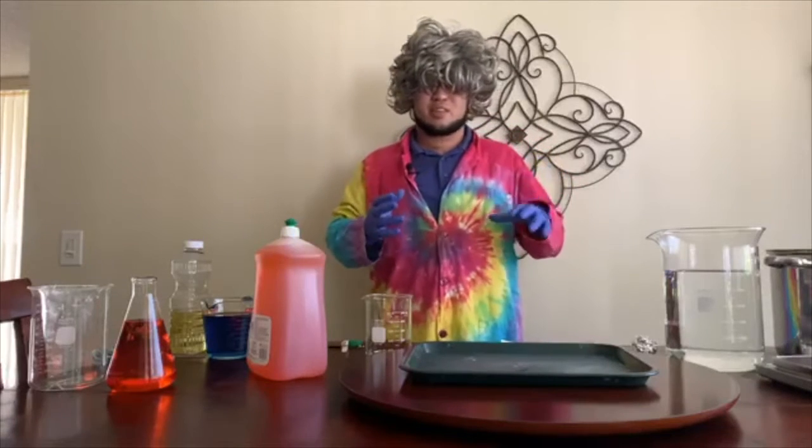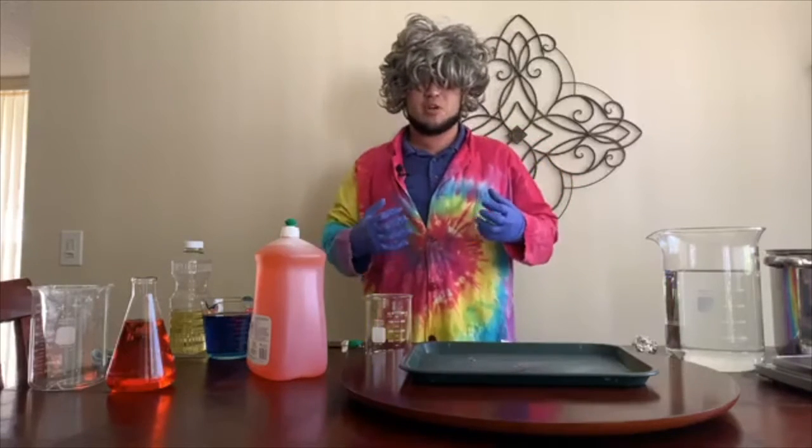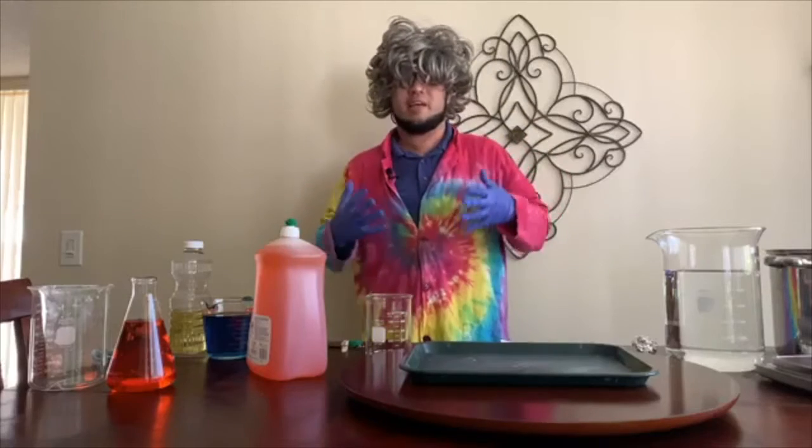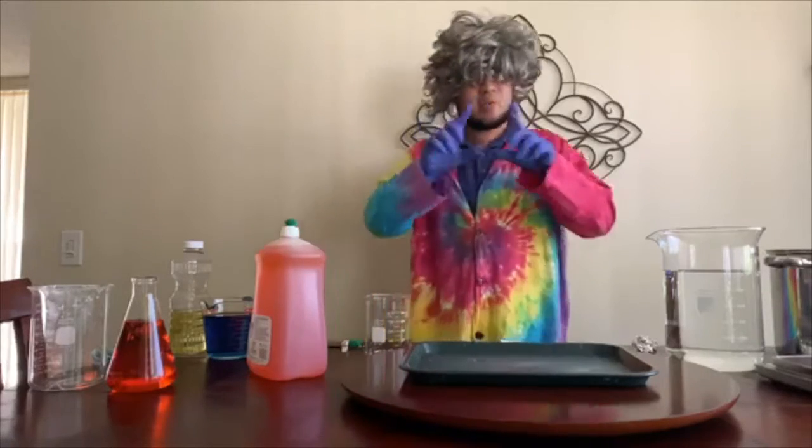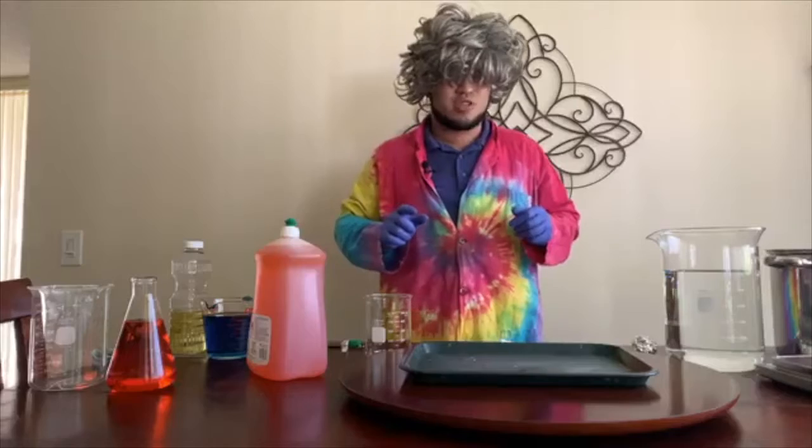Now, those three states of matter play a big role in figuring out density. Usually you'd think that the more solid an object is, or the more molecules are packed into an area, that is actually going to have a higher density. But with a lot of these experiments today, we're going to show you just the opposite.